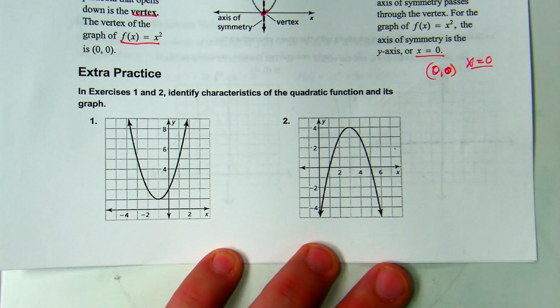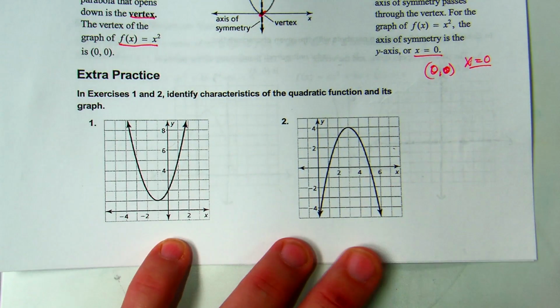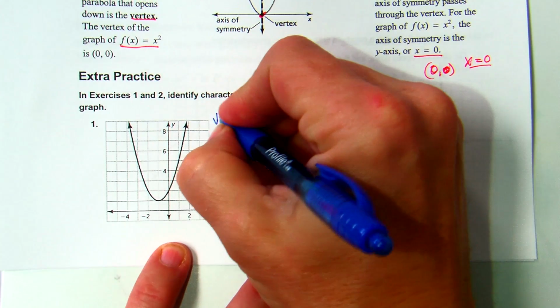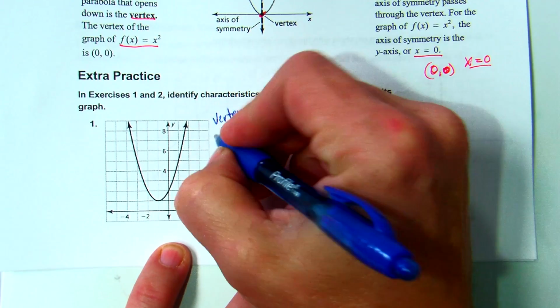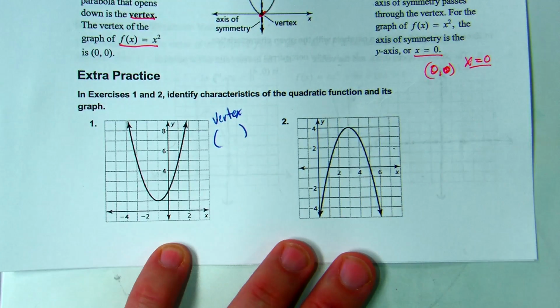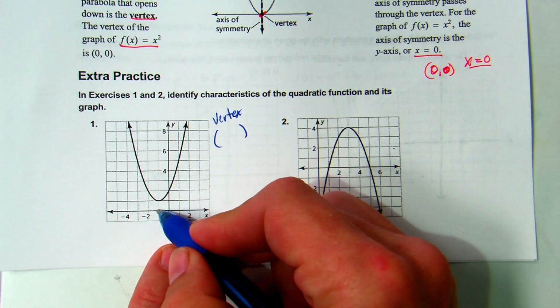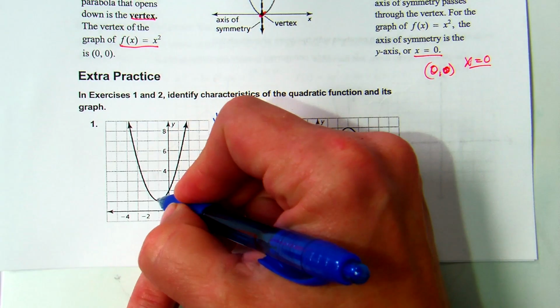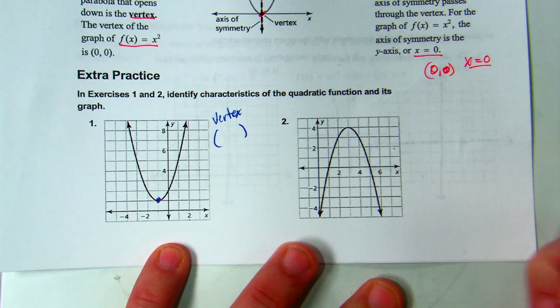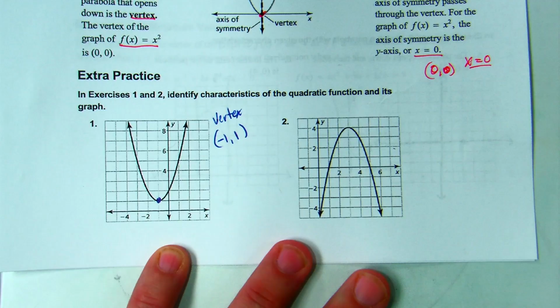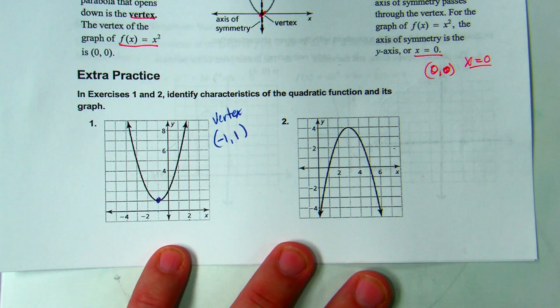On this first one, what do we know about the vertex? Where is the vertex on number 1? What is the coordinate for the vertex? We're going to go -1 and then up 1. It's this point right there. So it's -1 and 1.